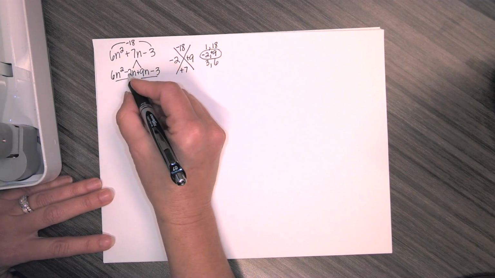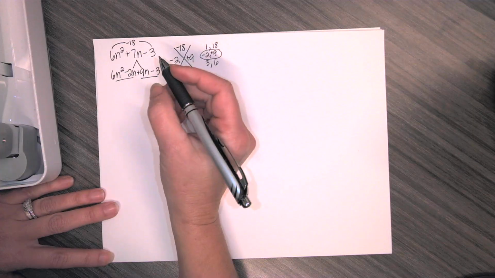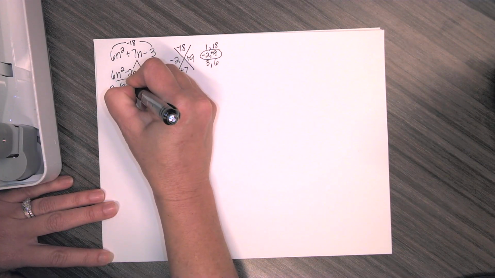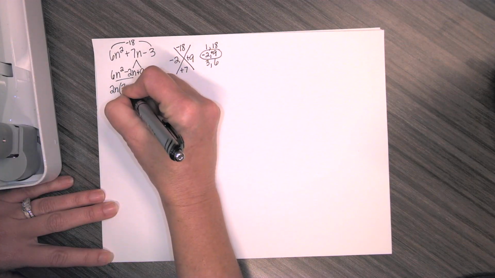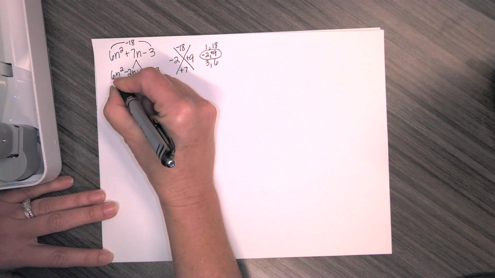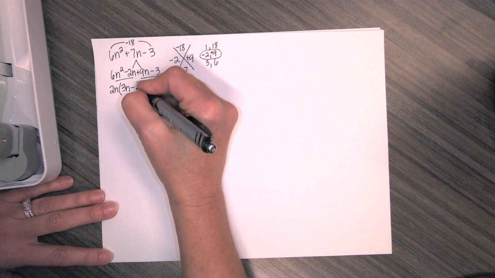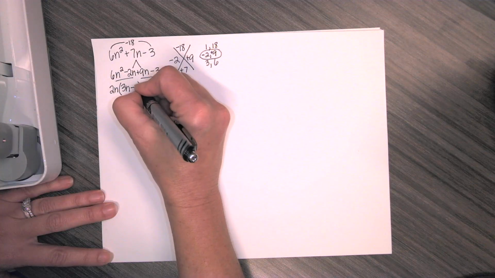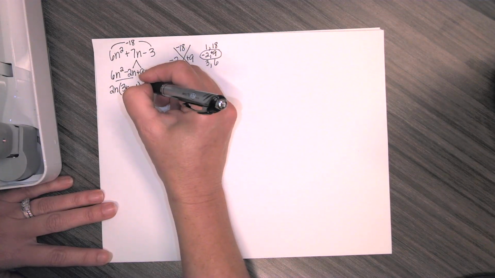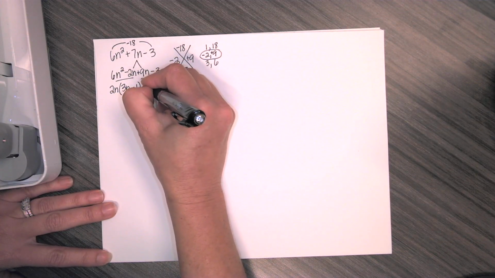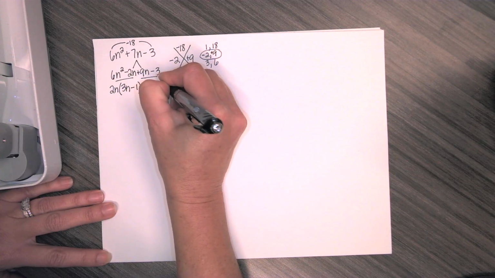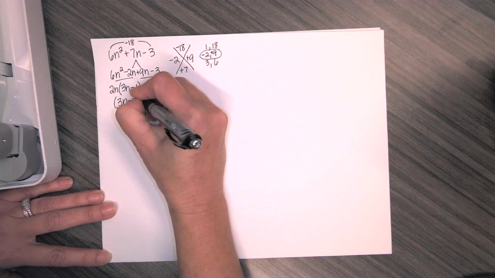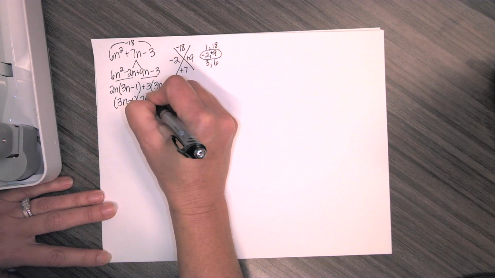Okay, so out of my first group, I'm going to factor out my greatest common factor, which is going to be 2n. That's going to leave 3n minus 1. Remember, when you distribute this back together, it needs to give you what you started with. So that's where the 1 comes from. If you divide this by 2n, you're going to leave a 1. All right, the second group we can factor out a 3. That's going to leave me with 3n minus 1. So then I can factor out a 3n minus 1, which will leave me with 2n plus 3.